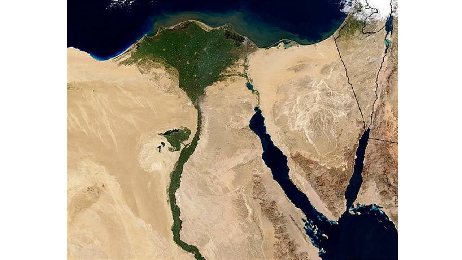They're concentrated along the banks of the river, extending just a small distance to either side before it gives way to this very harsh, inhospitable desert that we would consider a part of the non-ecumene. Somewhere close to 98% of Egyptians are living on just about 3% of Egypt's total land area.